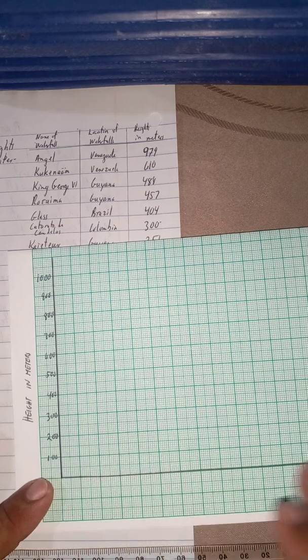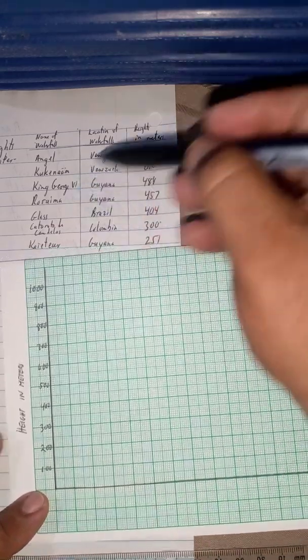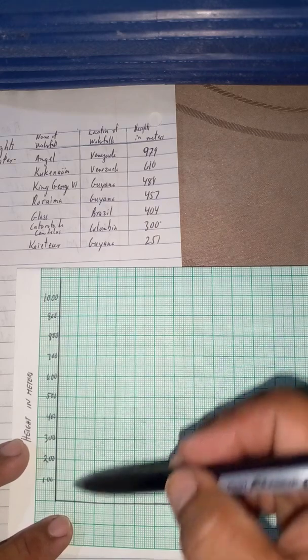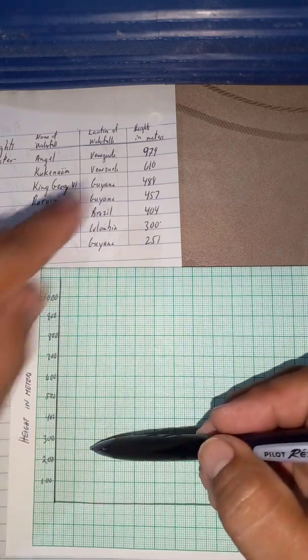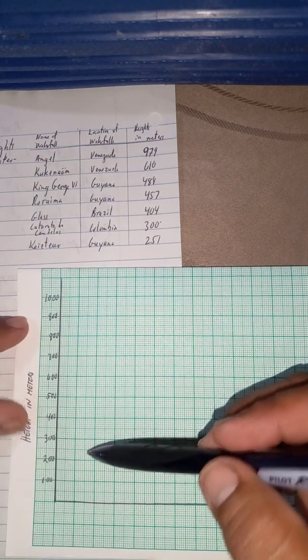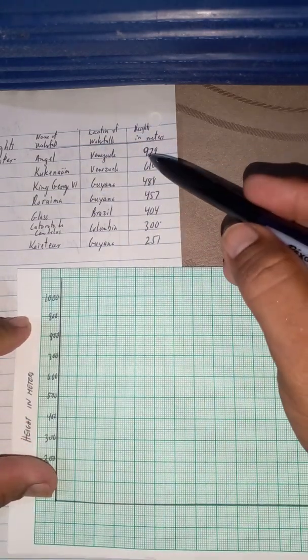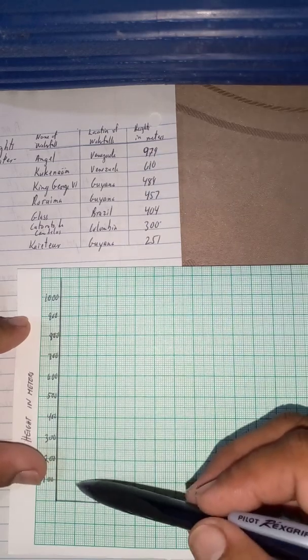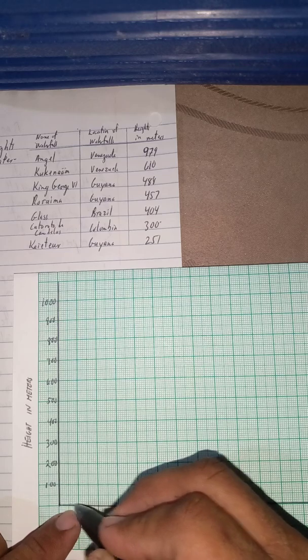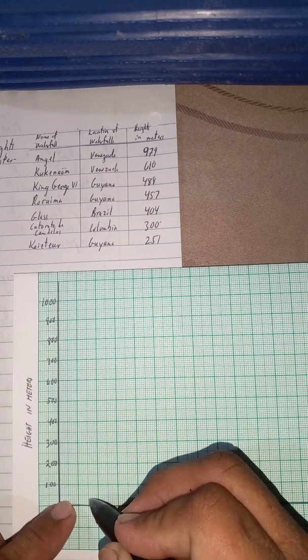I'm going to put here now the names and the location where they are, and I'm going to put the columns here to represent the heights. We know that the first one is going to be at 979. Let's put it at two little blocks like this, or 1 centimeter still to represent. So I would come here to 900.